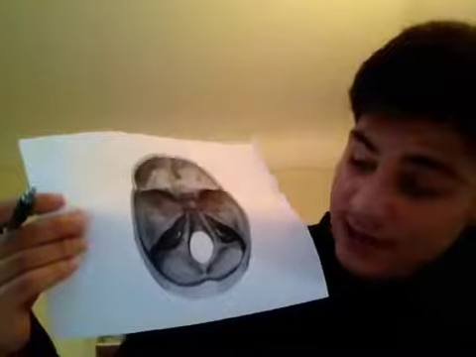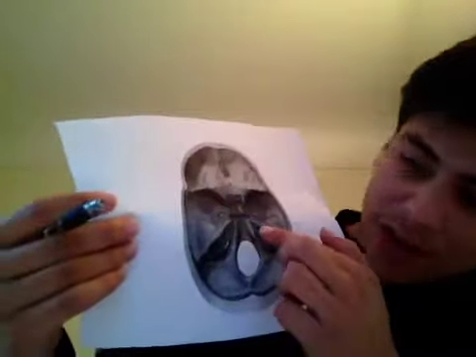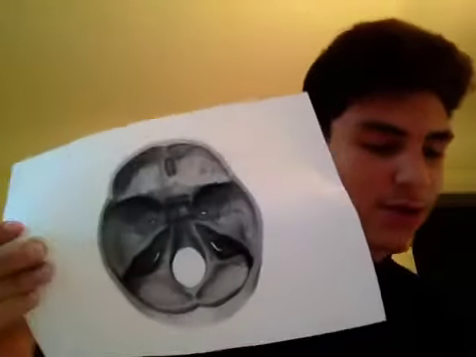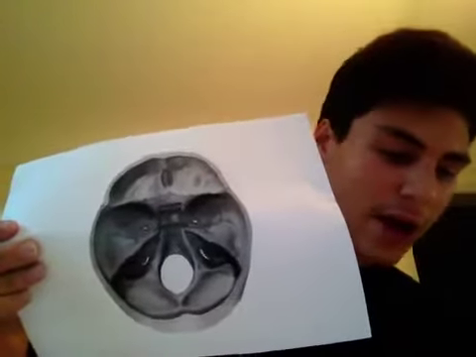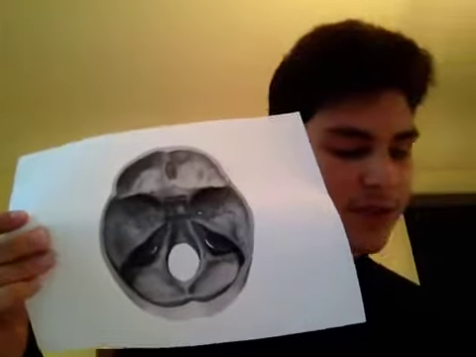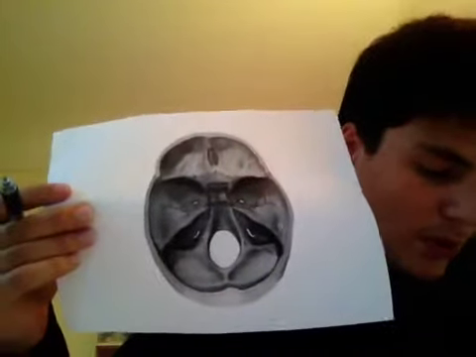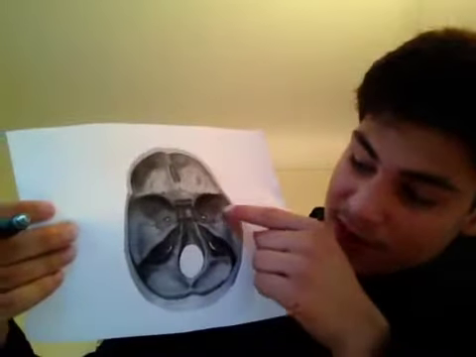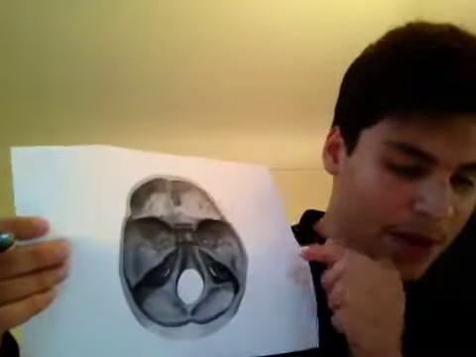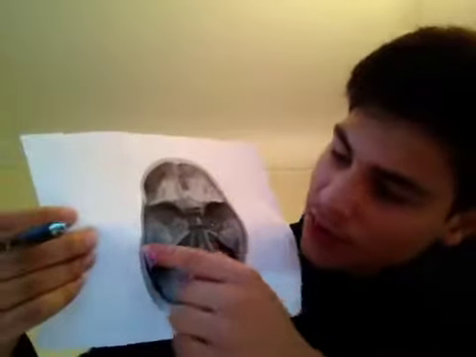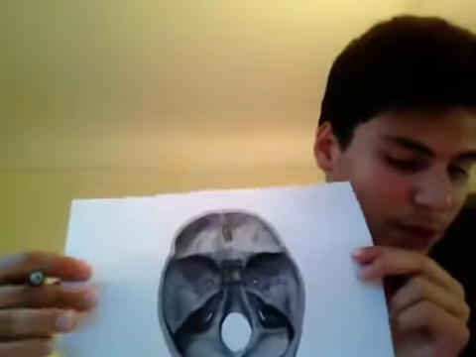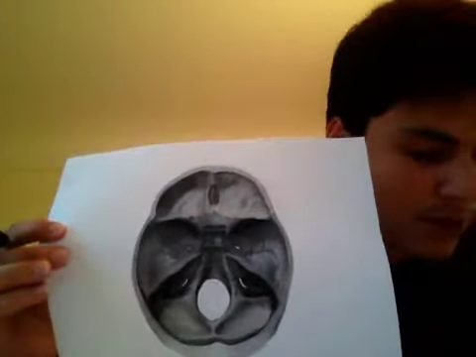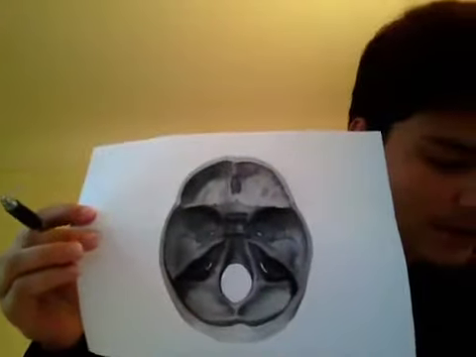From this view, we can see the internal acoustic meatus, which is here, and that's further in from the interior view, where the ear canal reaches into the skull. Moving further down, we reach the parietal bones on the sides here. There's not much of a view of them. There are also the temporal bones here on the sides, little triangle-shaped bones. And those are the bones where the internal acoustic meatus goes into the skull.